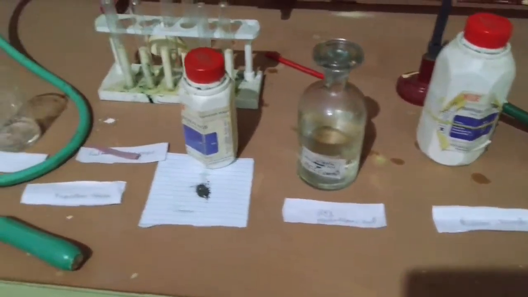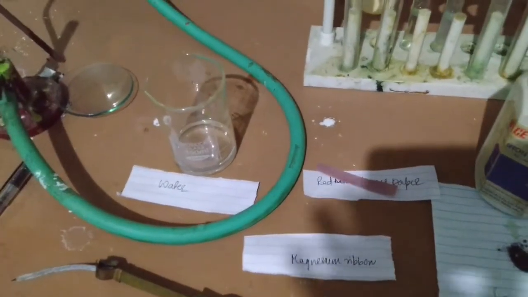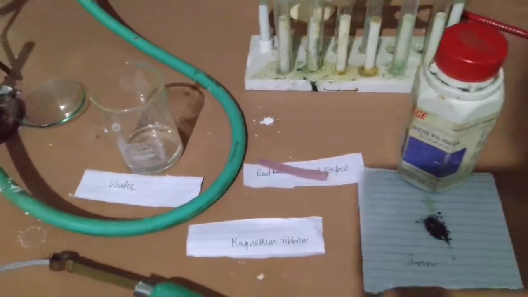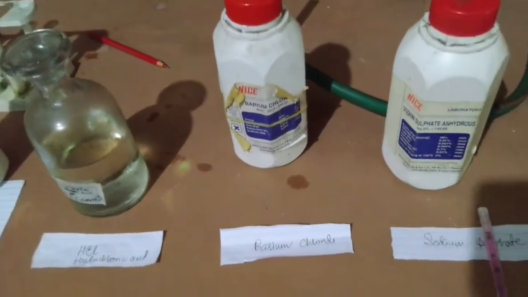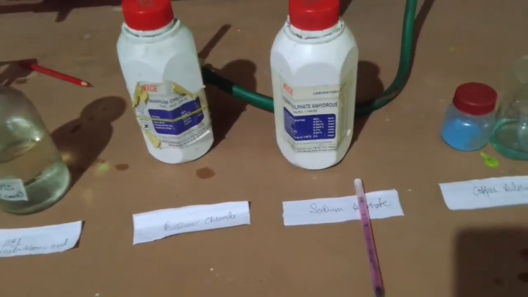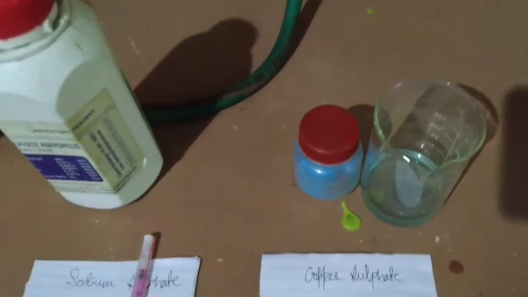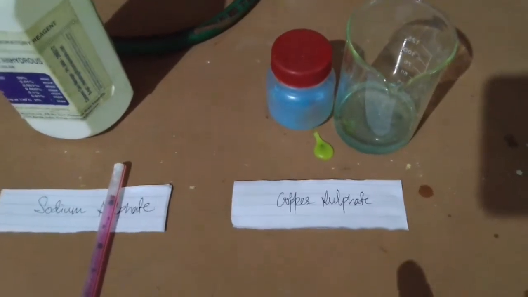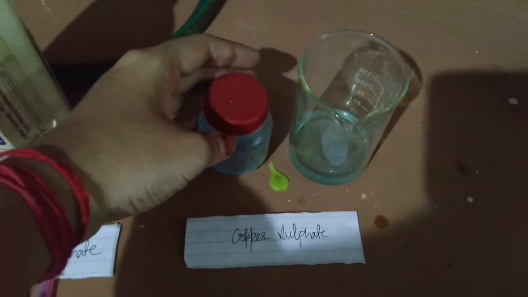So let's see. You can see that there are so many chemicals. Just have a look at the chemicals and the materials that are present in front of you, because these are very vital chemicals that will be required for the experiment. So let's start with the first. I have taken copper sulfate, blue crystal copper sulfate, and I have already made a copper sulfate solution.